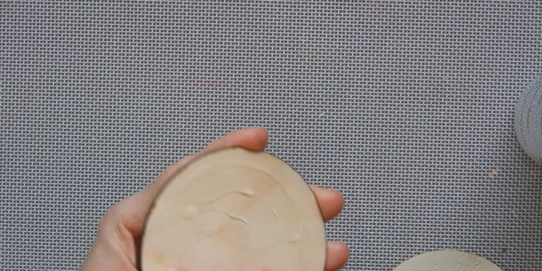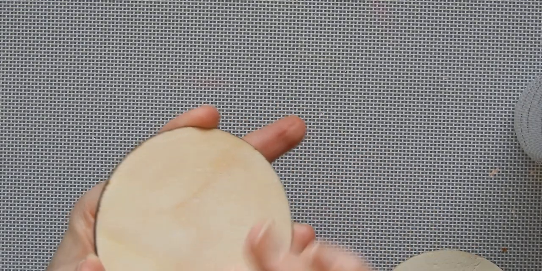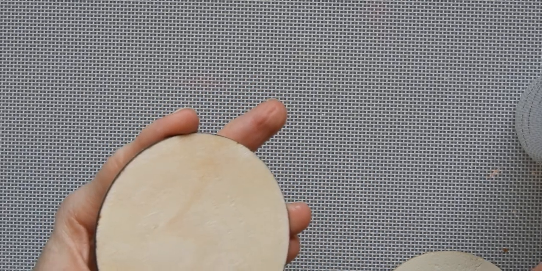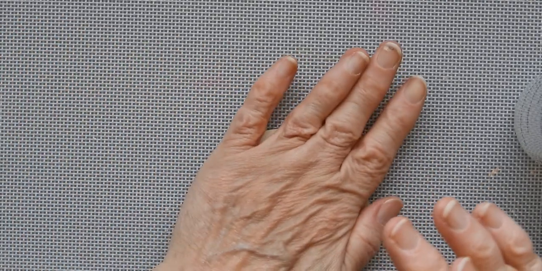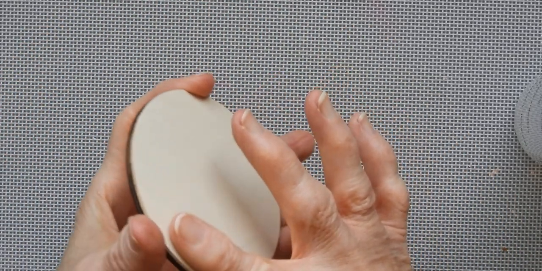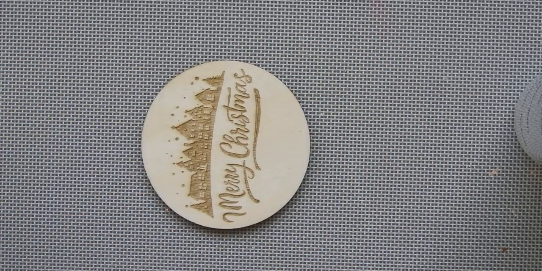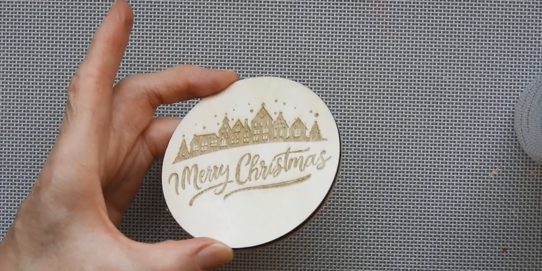Just going to use a finger to spread this so it's not too thick and bulky. You could use a squidgy or a brush, whatever. Fingers are easily washable. And then just put that onto the back. Press on. Now if you wanted to, you could do an interior offset for this piece. I've cut it exactly the same size as my coaster. And there we have it, coaster done.